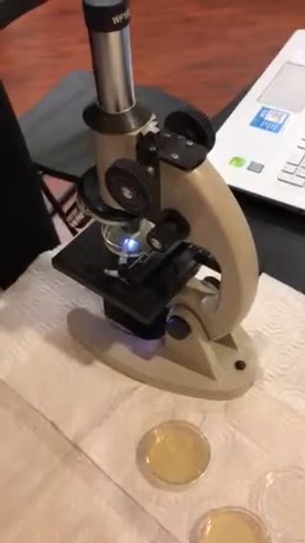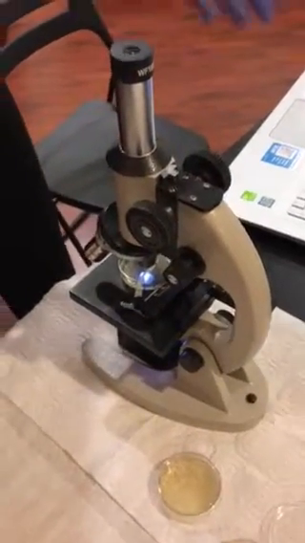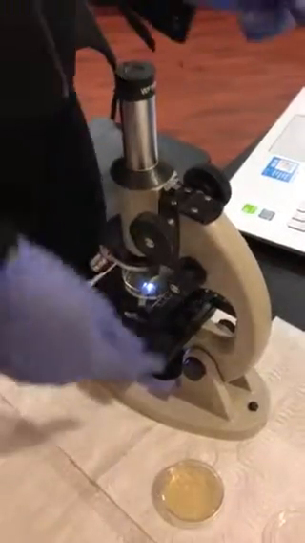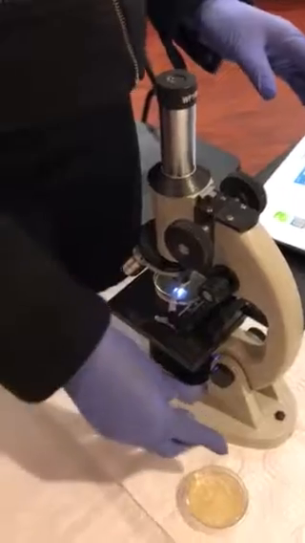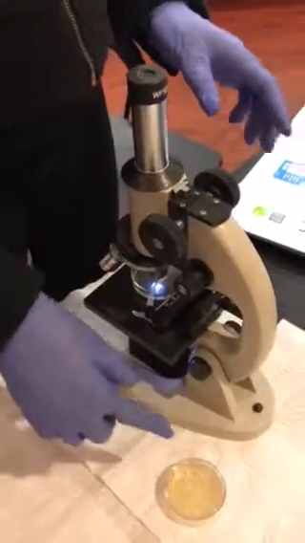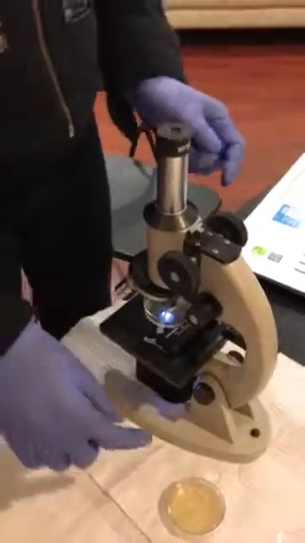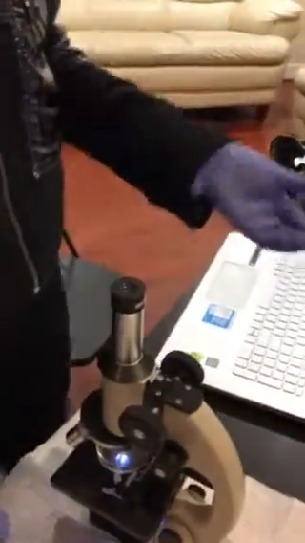But after I did that, I dipped my loop into the alcohol before I started with the second quadrant, streaking it. And of course, it has less concentration of those colonies because it wasn't like the direct culture. And then after that, I sterilized again in the alcohol for 20 seconds and did the third quadrant and the fourth quadrant. And then I did the same thing with all the others.